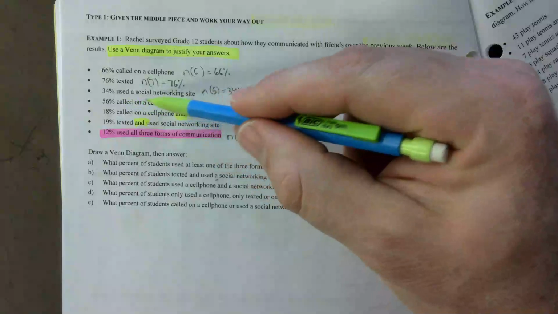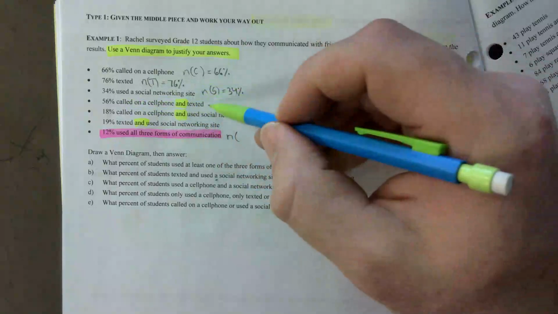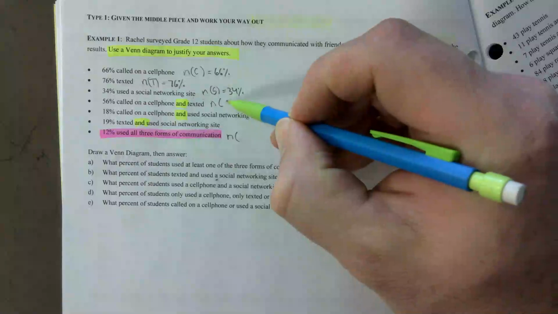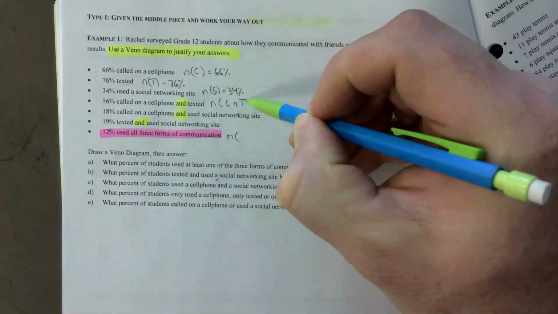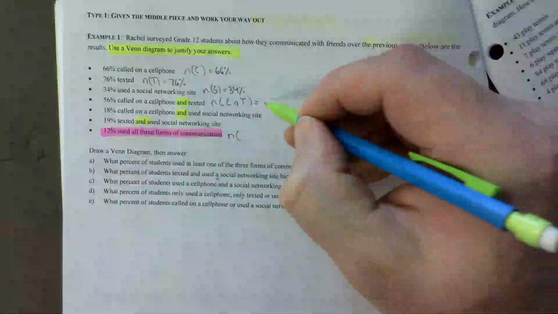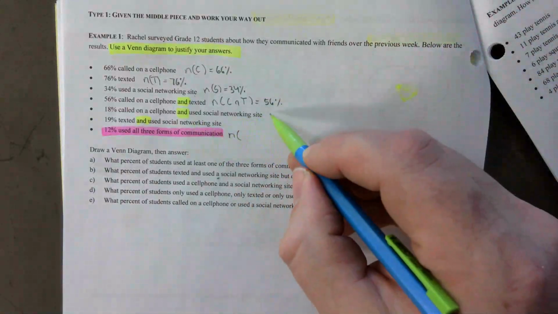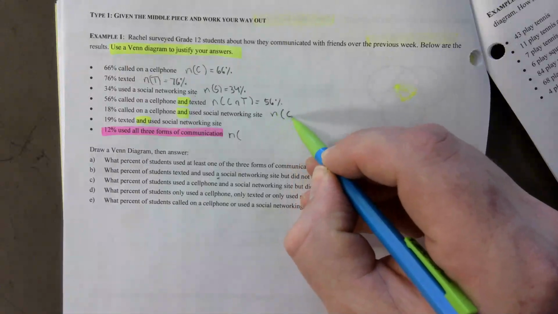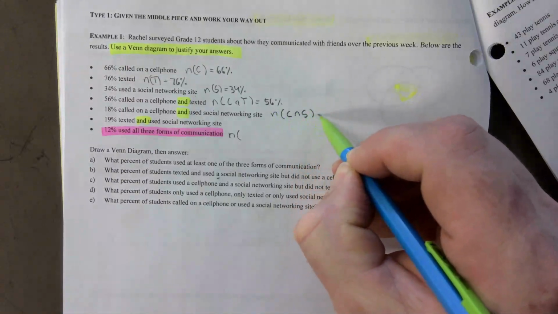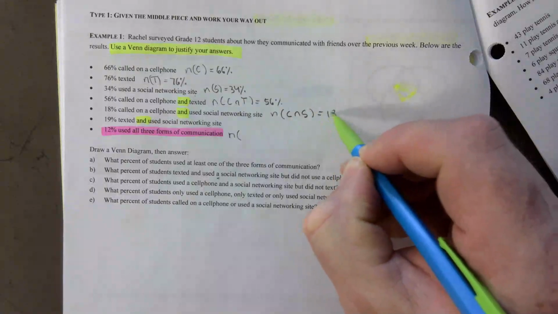Okay. What notation would we use for this one here? Called, cell phone, and texted? That would be C and T, right? That's 56%. Cell phone and social media? That's 18%.